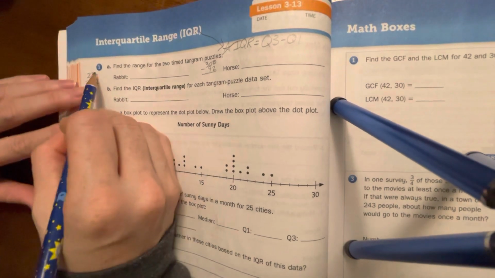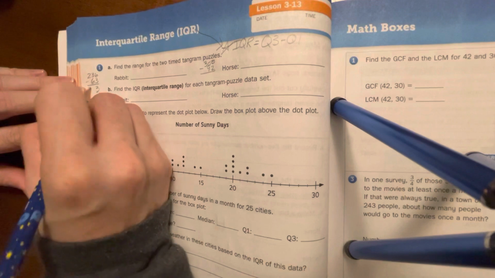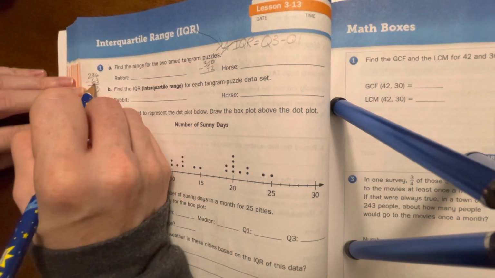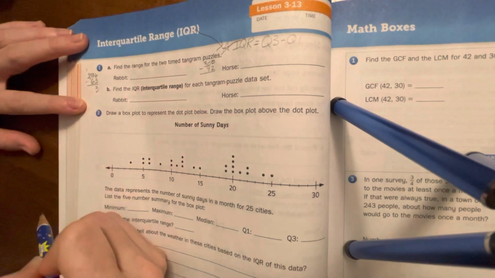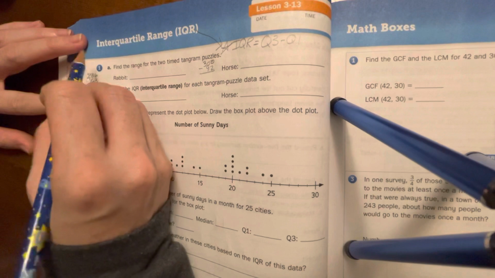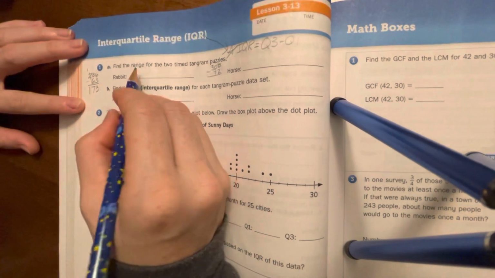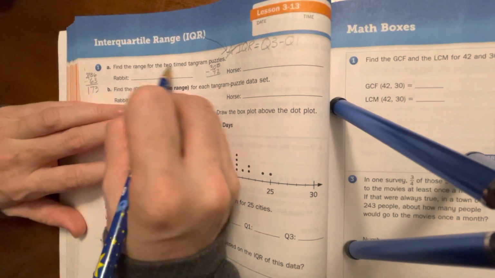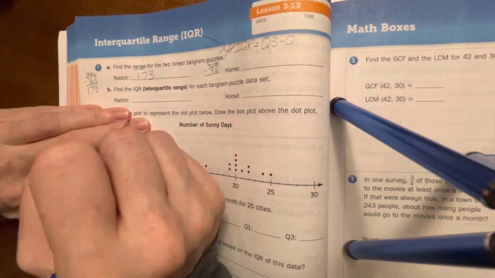So to figure this out, we do 6 minus 3 gives me 3. 3 minus 6, can't do that, so we borrow. That becomes 13 minus 6, which is 7, and bring down the 1. 1 minus nothing is 1. So for the rabbit, the regular range, the range of the whole data set is 173.